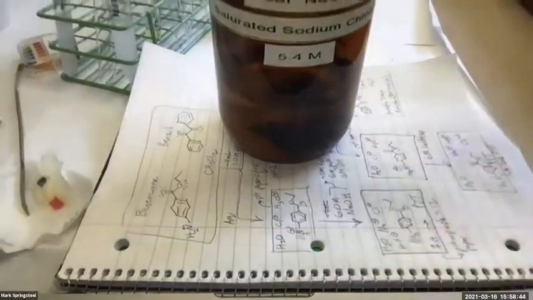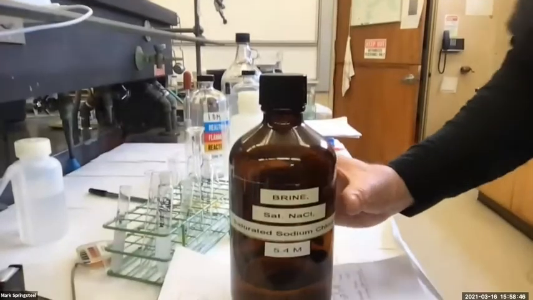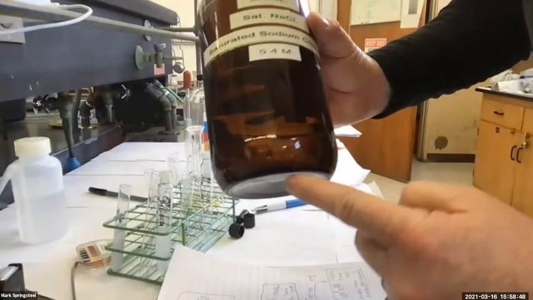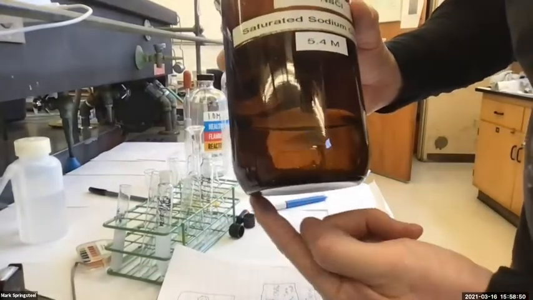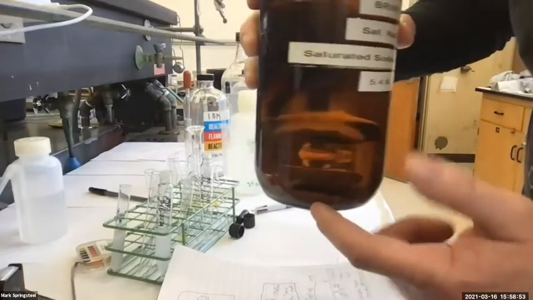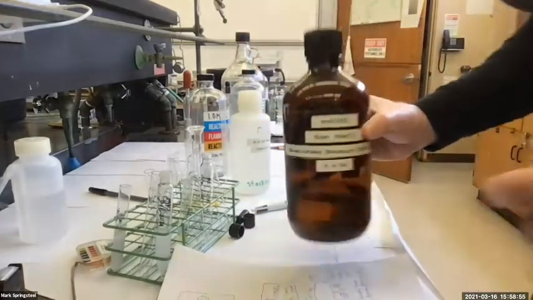Brine pre-dry, sorry, the brine pre-dry. So I'll get some brine. It's over on the shelf over here. So here's our brine. It's saturated sodium chloride. You can't see it really, but I can see there's some undissolved solid sodium chloride, table salt, on the bottom of this. So this is saturated.